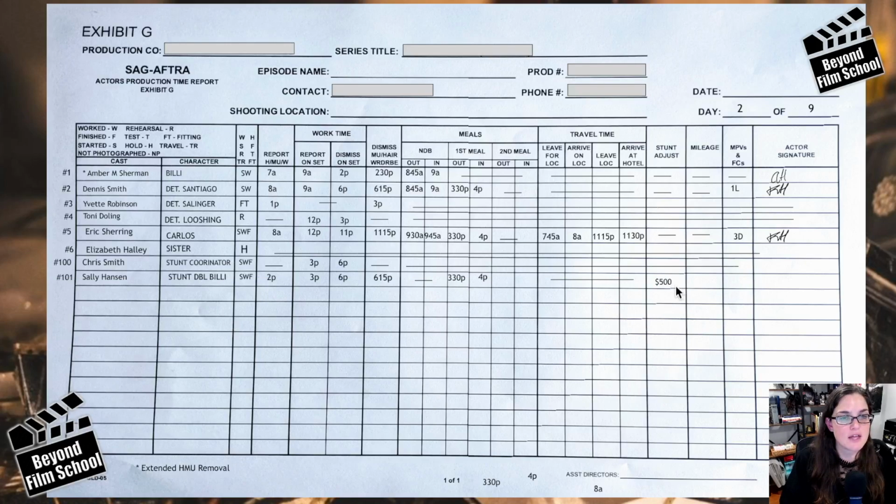But they're telling you that the stunt they just did was risky enough to reward them with $500. There is no mileage because they are local and we weren't very far. And they didn't get any penalties, so we don't have to worry about that either. With stunt people, they want to make sure that they are signing it for sure.